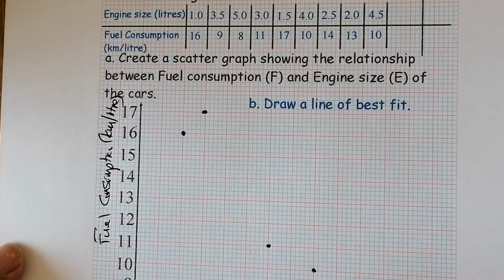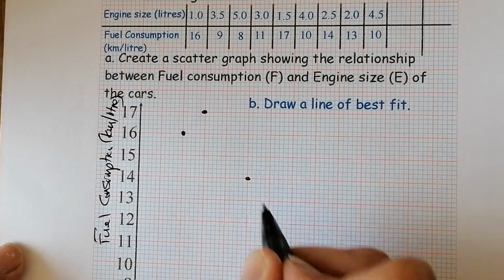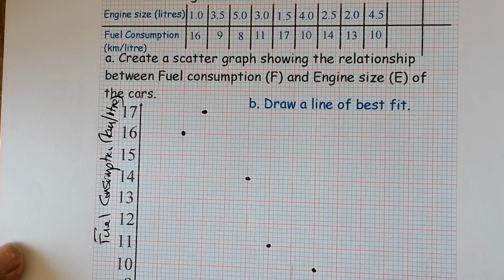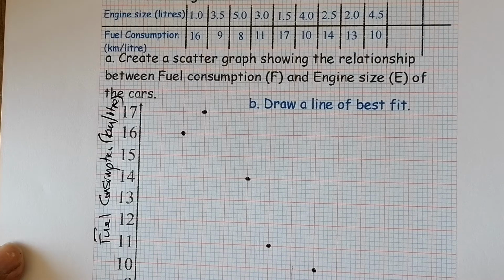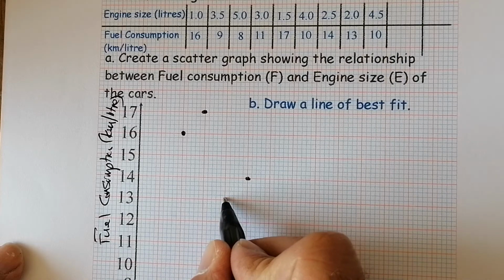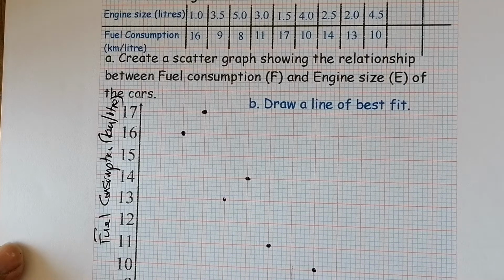We've got a 2.5 litre at 14, up to there. We've got a 2.5 litre at 14 as well. Yep, okay. We've got a 2 litre at 13, so that'll be there. And we've got a 4.5 litre at 10, and we're going to go for 10 on that one there as well. So 4.5, and that's going to be 10.